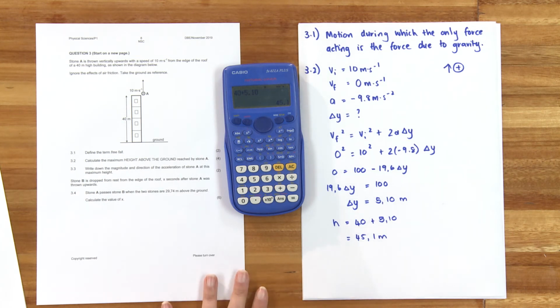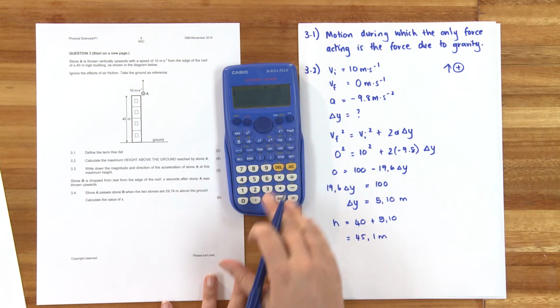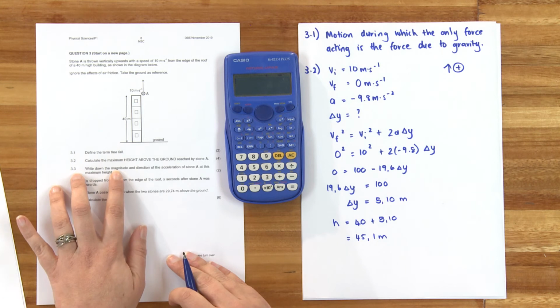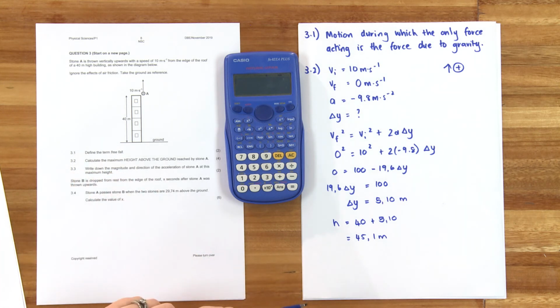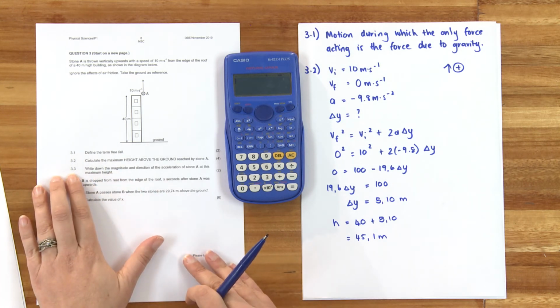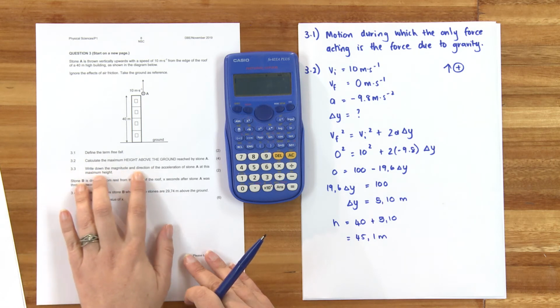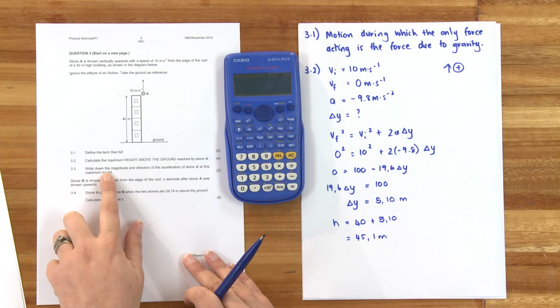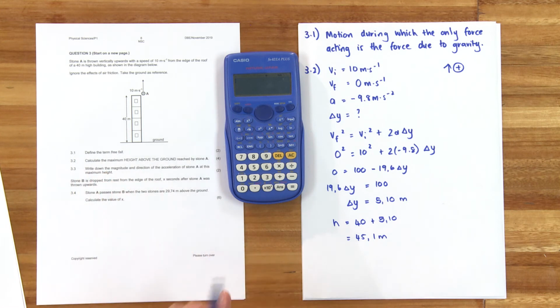Right, let's have a look at question 3.3. Question 3.3 says write down the magnitude and direction of the acceleration of stone A at this maximum height. We know that at any point during projectile motion, our acceleration is the acceleration due to gravity.